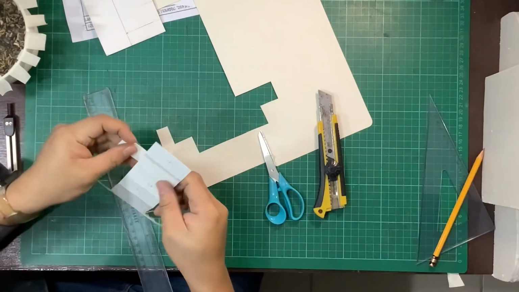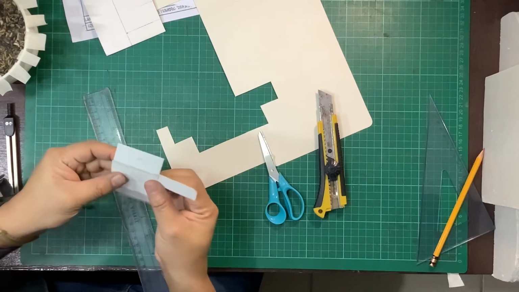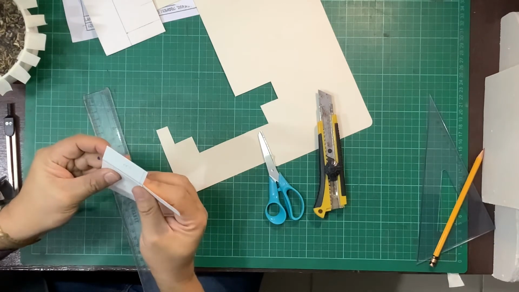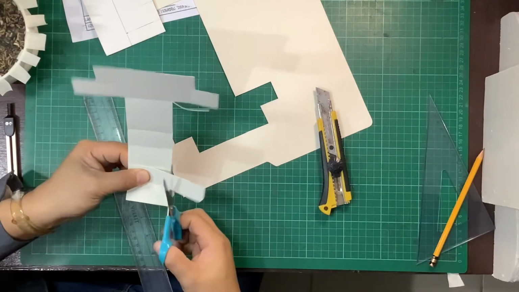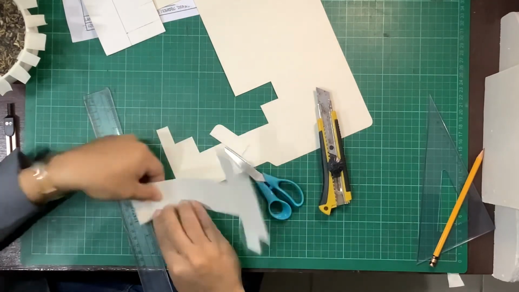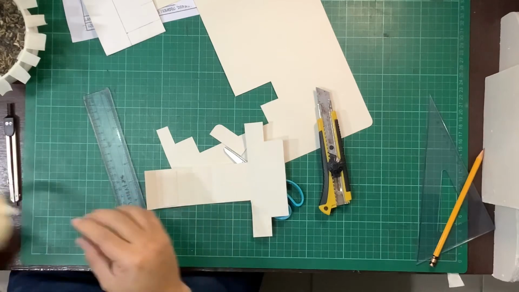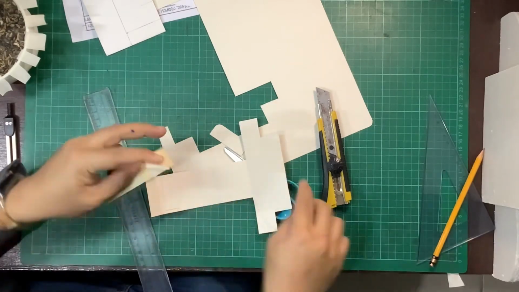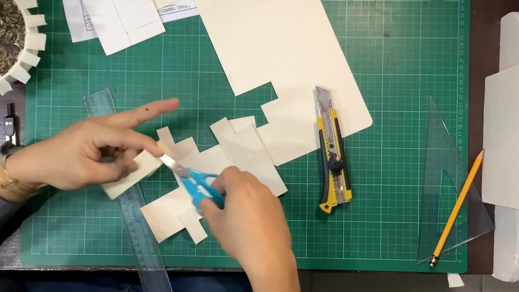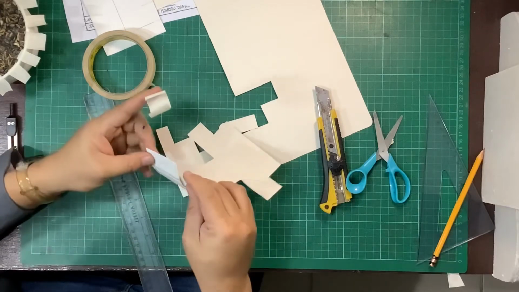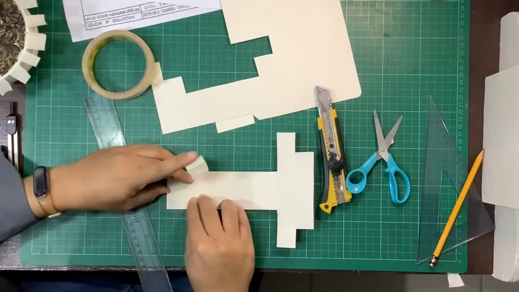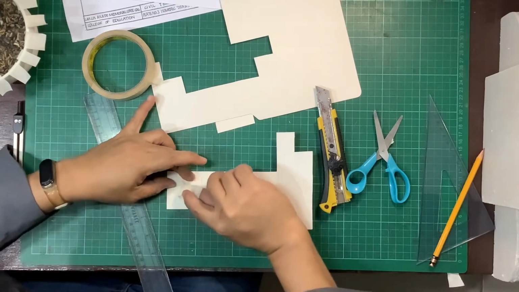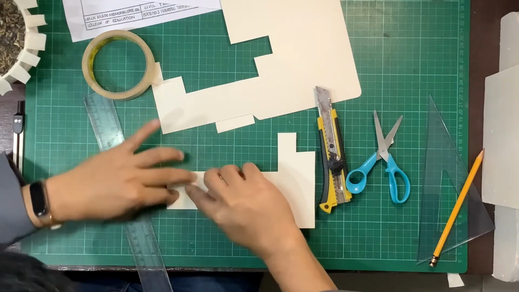Use masking tape so that it will have the strength to withstand the fold. So maybe we could cut the excess and put a masking tape. This is just something to solve the folded part, where it could actually fold along.